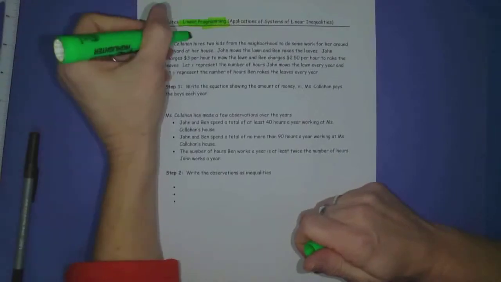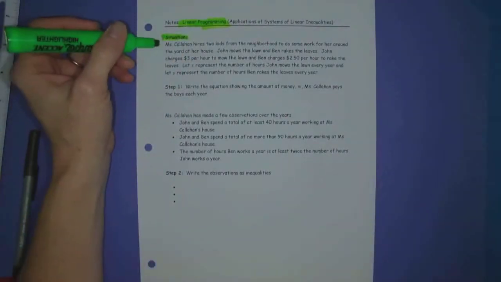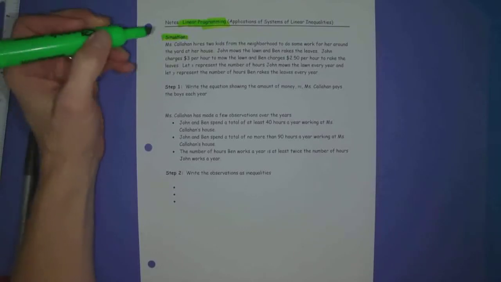So here is the situation. Now what I want you to do is read along with me as I read aloud, and if you have a highlighter, it might be good to highlight some things as I highlight them. Okay, so let's start here.